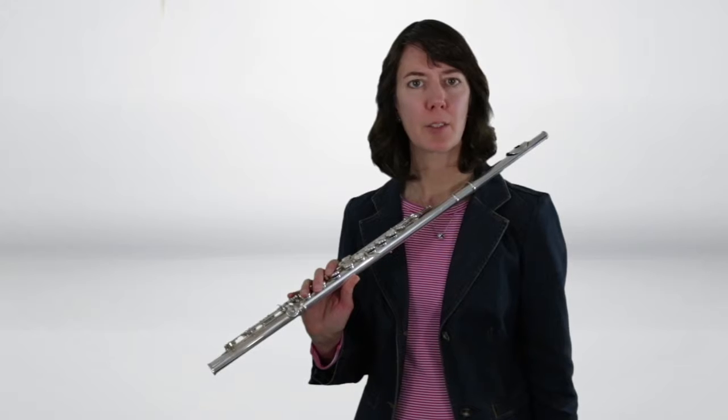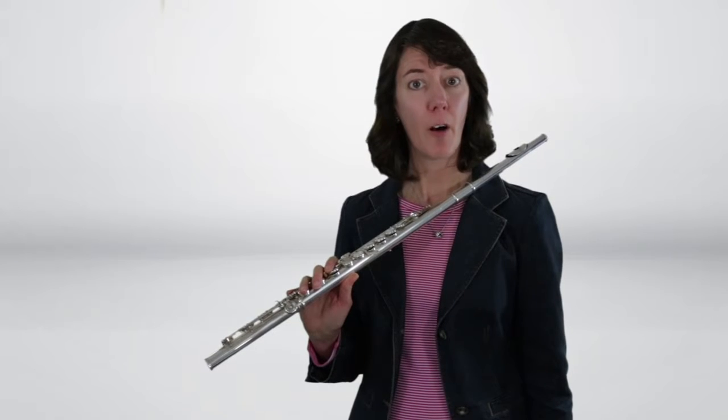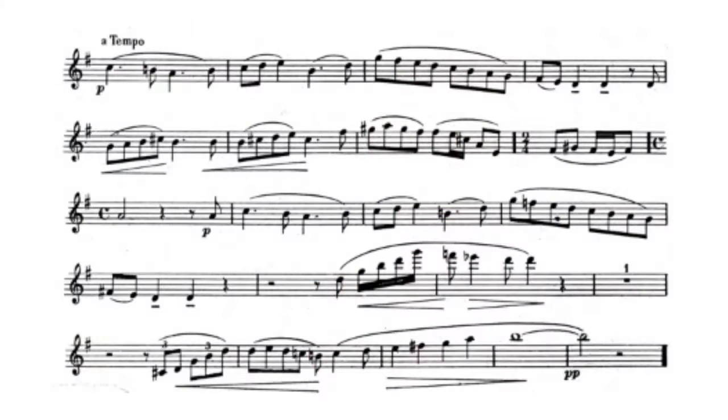So here we are to the second part of the video where we're going to show all these rhythms we've talked about in practice. I'm going to play an excerpt from Philippe Gaubert's Madrigal. It's a beautiful piece that has all 3 rhythms that we've talked about: dotted notes, tied notes, and syncopation.